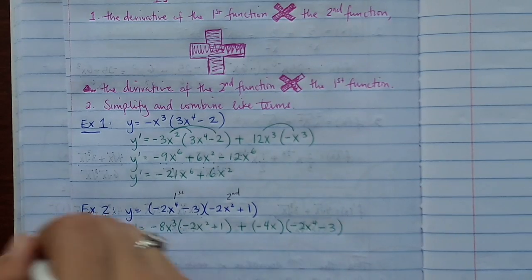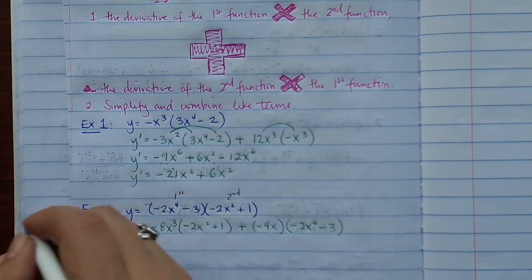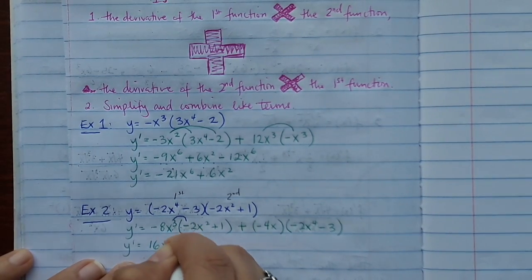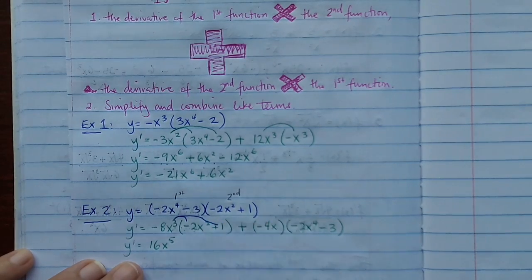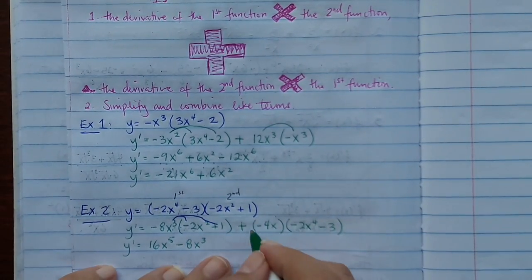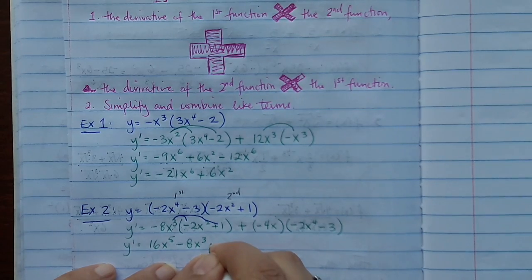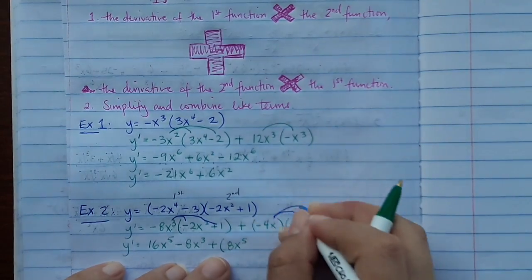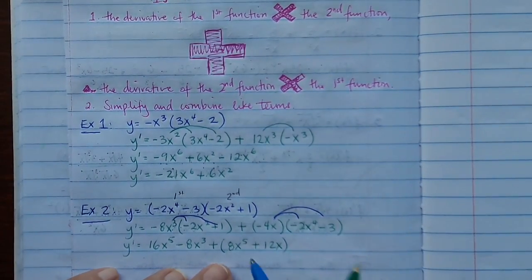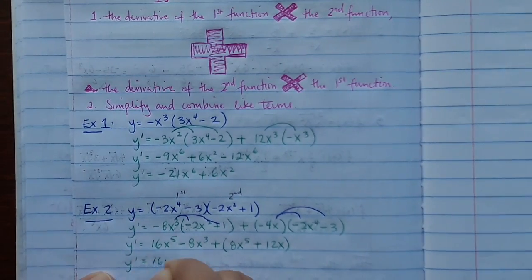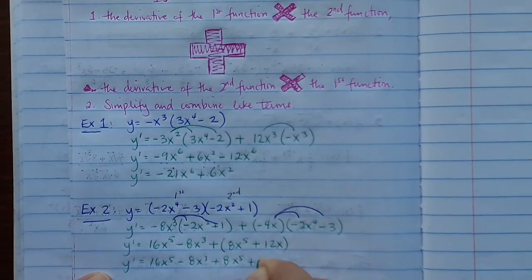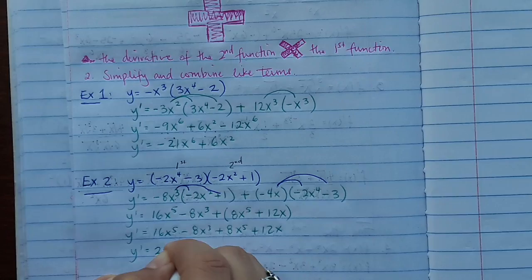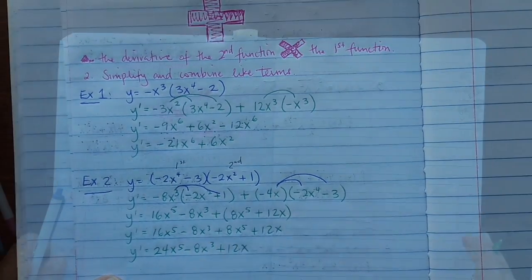Alright, let's distribute. You're going to get 16x to the 5th power, positive. Then negative 8x cubed. Plus, and I'm just going to leave this in parentheses so I can take care of the signs later and don't get confused. Negative 4x times negative 2x to the 4th power is 8x to the 5th power, and then positive 12x. Combine like terms, so you're going to get 16 plus 8 is 24x to the 5th power, and nothing else can be combined, so everything else just comes down.